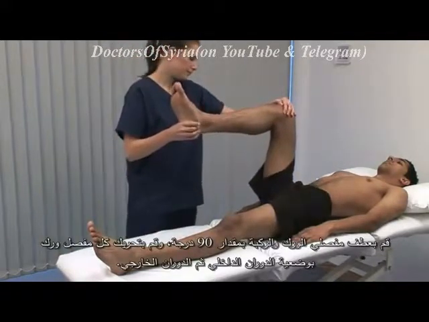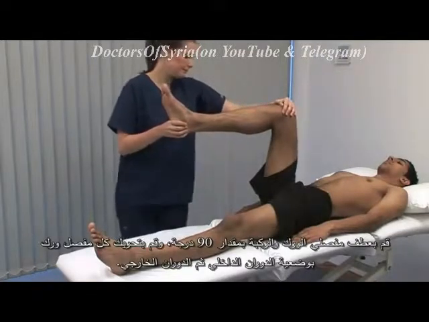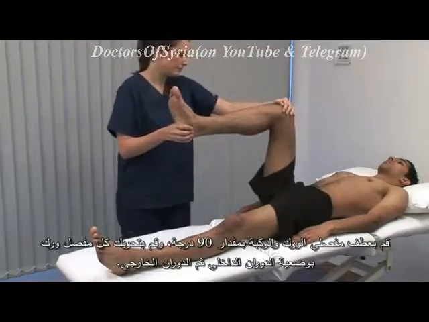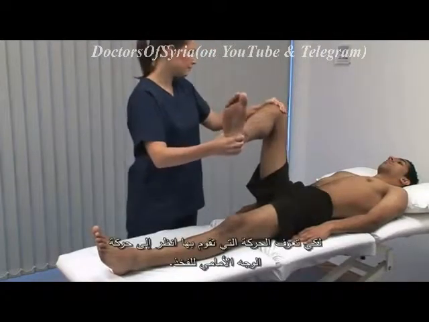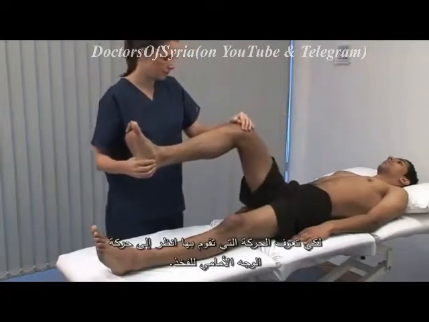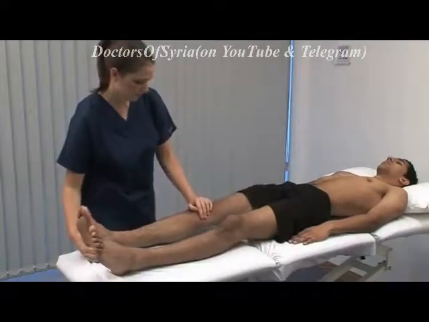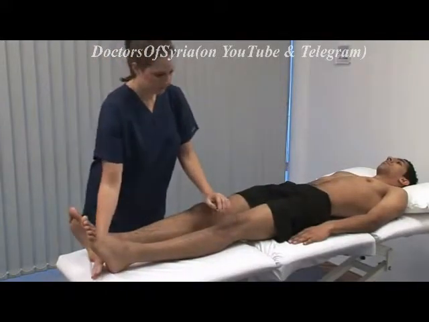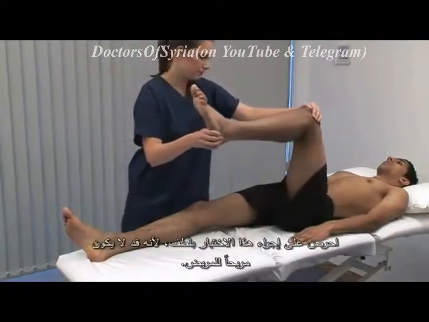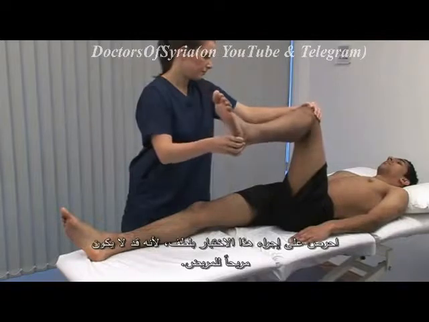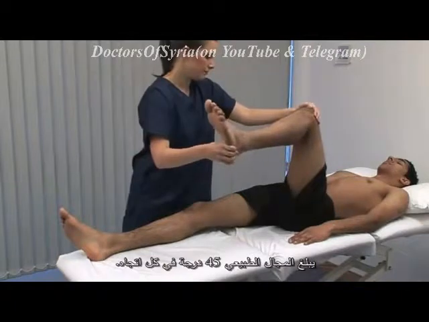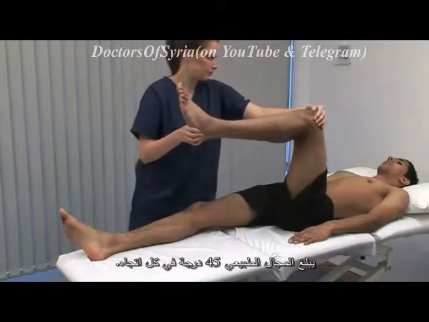Flex the patient's knee and hip to 90 degrees and passively rotate each hip internally and externally. Think about the anterior of the thigh when working out which direction is which. Could you bend your left knee? Be careful to do this test gently. It may be uncomfortable for the patient. Note any pain or restriction of movement. The normal range is 45 degrees in each direction.